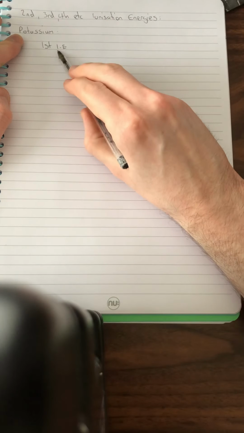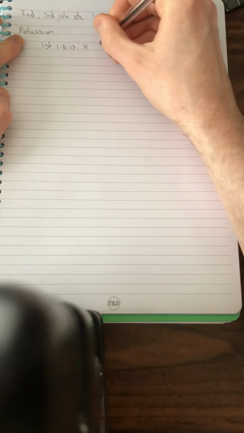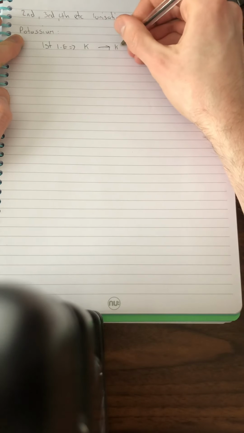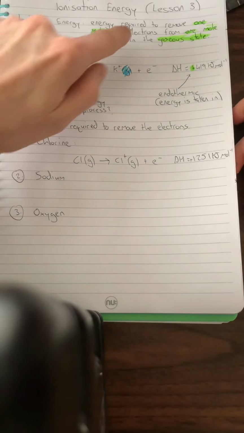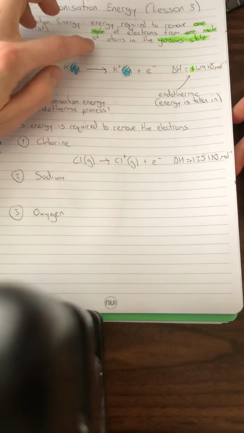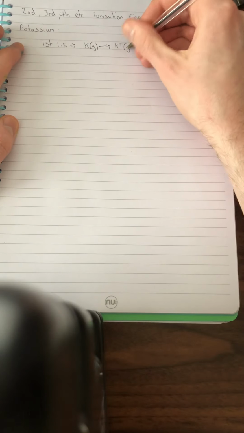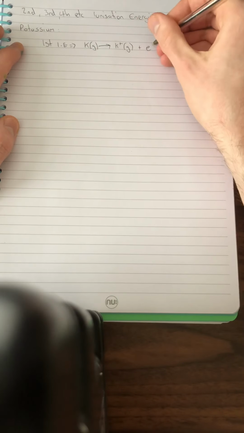Okay, so first ionization energy for potassium. Okay, remember potassium's K, and it goes to K plus. Now, have a wee think, what have I forgotten to write? Remember, our definition is energy required to remove 1 mole of electrons from 1 mole of atoms in the gaseous state. So, remember your state symbols, please. Yeah, you will lose a mark if you don't include them, and obviously you need to have your electron.